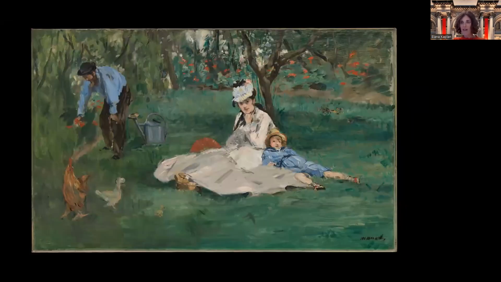Here we have a well-known painting. This is done by Manet. It's called the Monet Family in the Garden. So Manet made this painting of the Monet family in the garden in 1874, and this painting is at the Met. The size is 24 by 39 inches.